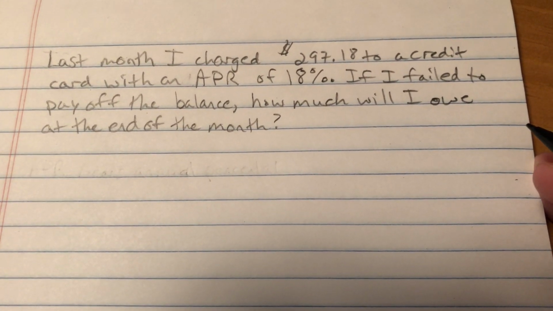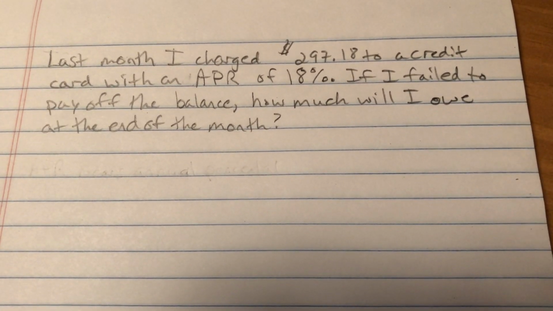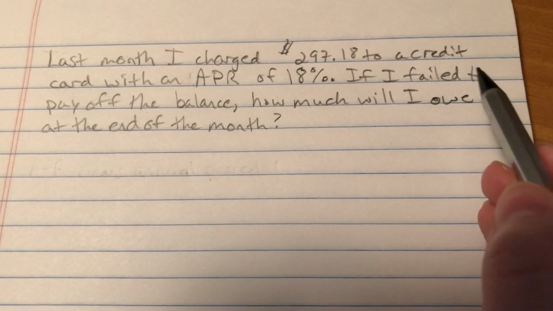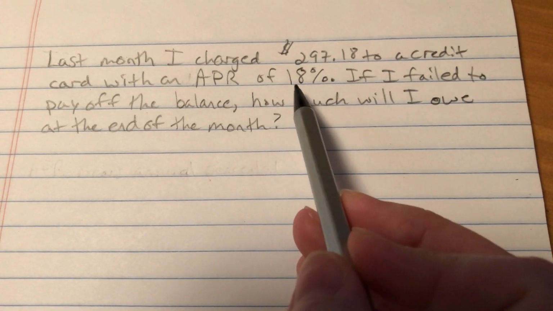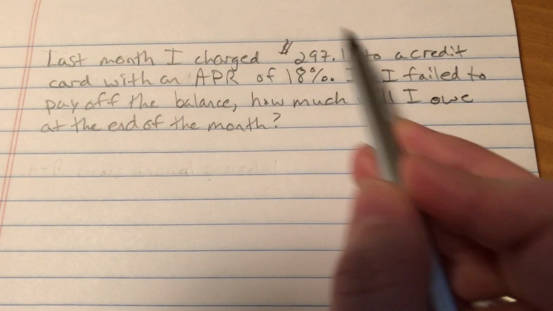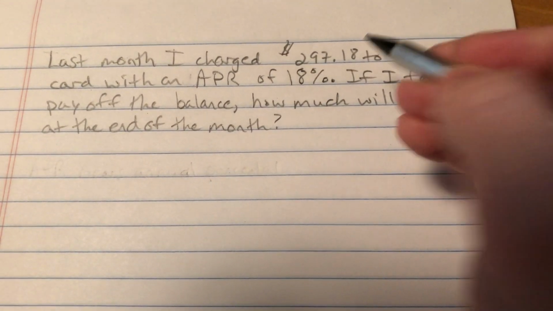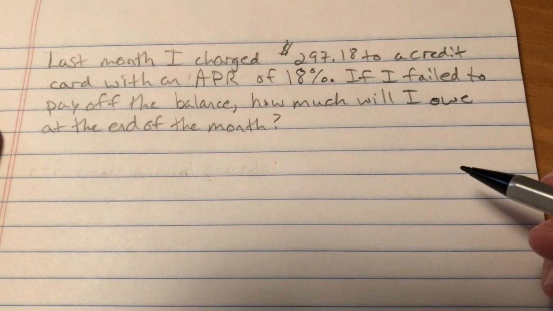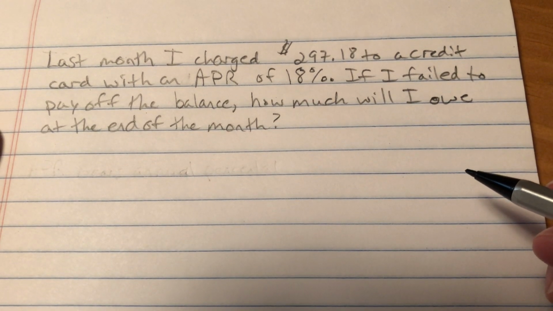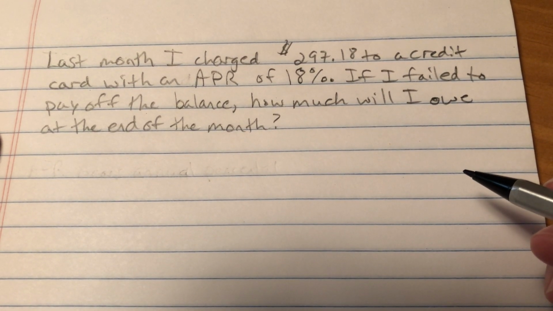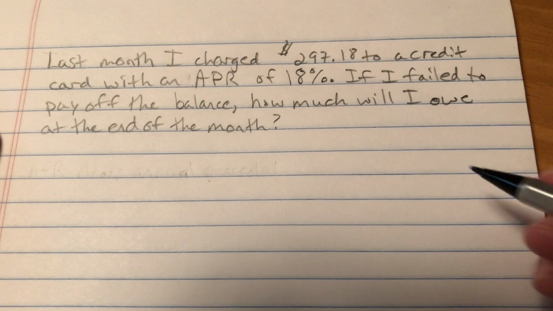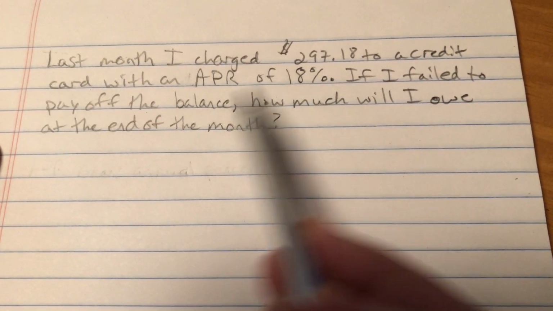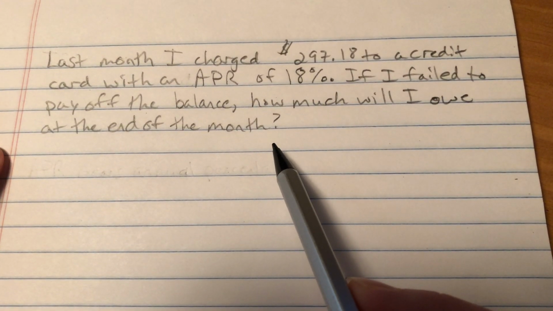All right, ladies and gentlemen, this is a real quick example to help you figure out how to calculate how much interest actually gets added onto an original balance on a credit card when you're dealing with APR. This directly relates to the how much will they pay worksheet that you guys are being asked to do by Friday. Now, I wrote up a problem similar to the ones that are on that worksheet.